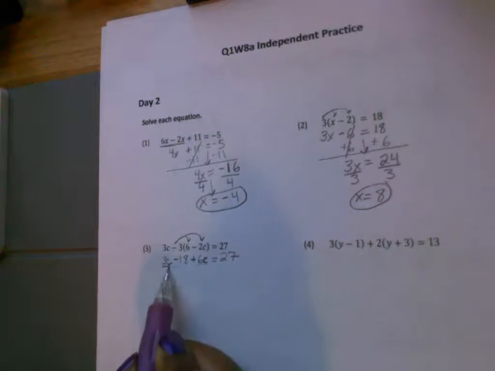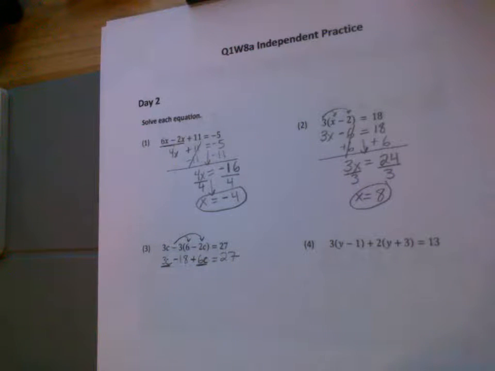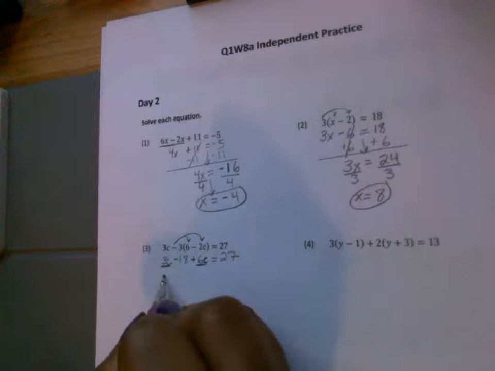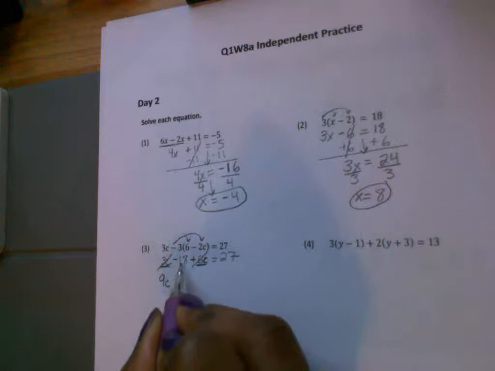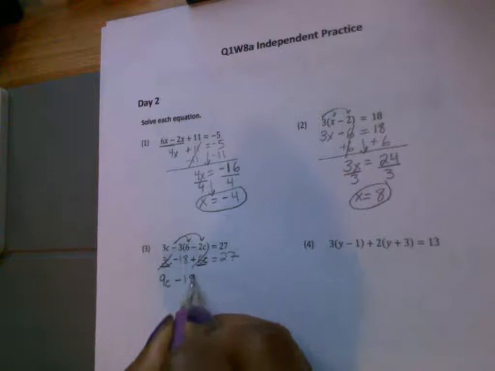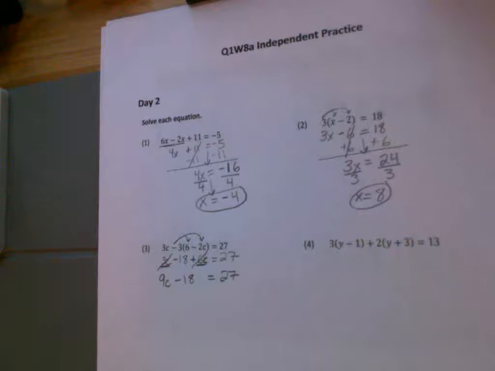Yes, you're going to combine 3c and 6c. What's 3c plus 6c? Okay, good job. So we got 9c. Does that make sense to you? Bring down the -18, bring down the equal sign, and bring down the 27. Does that make sense? Are you okay?